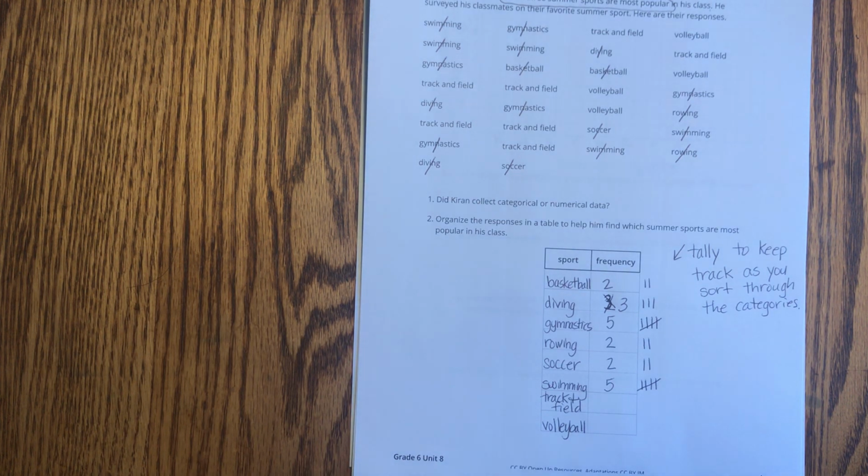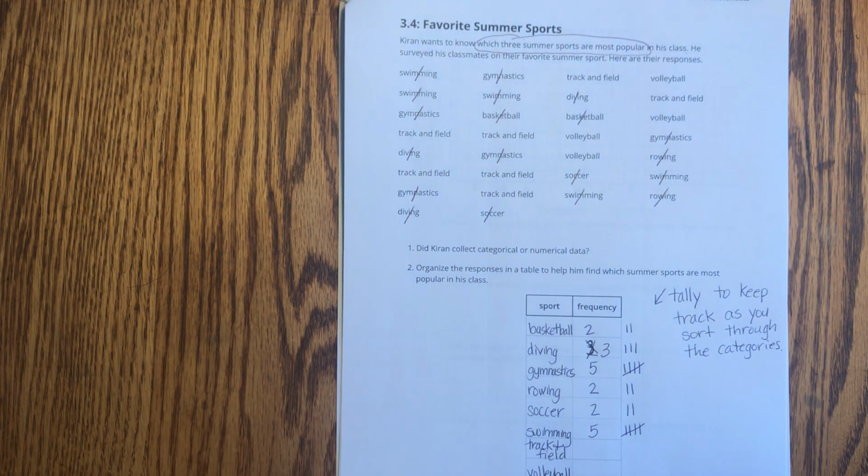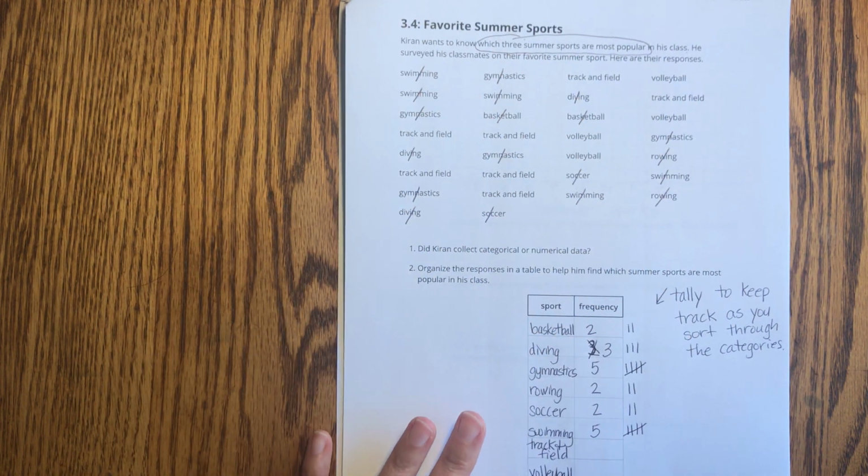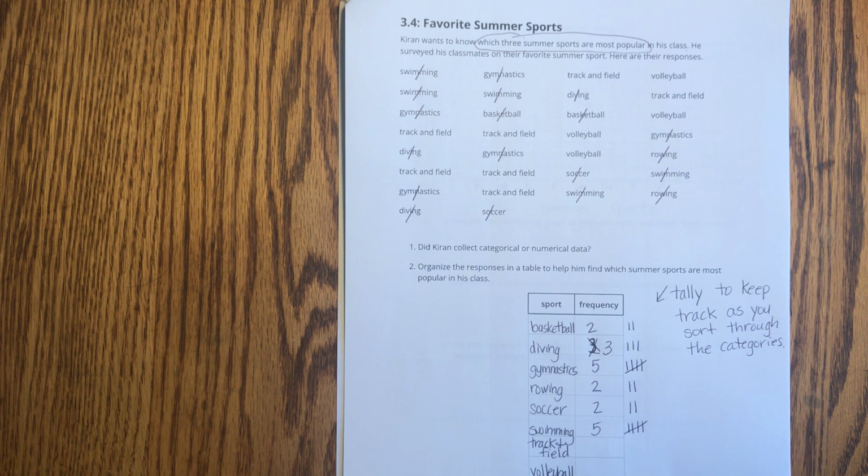Okay, so we're on to this part, and it says favorite summer sports. And we have a new survey. It's Kieran, and he wants to know which 3 summer sports are most popular in his class. And he surveyed his classmates on their favorite summer sport. Now, when I first printed this off, there was just all this information up here, and everything was blank. And to me, sorting through it was going to take a long time for the video, so I did some of it already for you, so you don't have to sit and watch me do that. But I did leave a few more so I can show you how I did that.